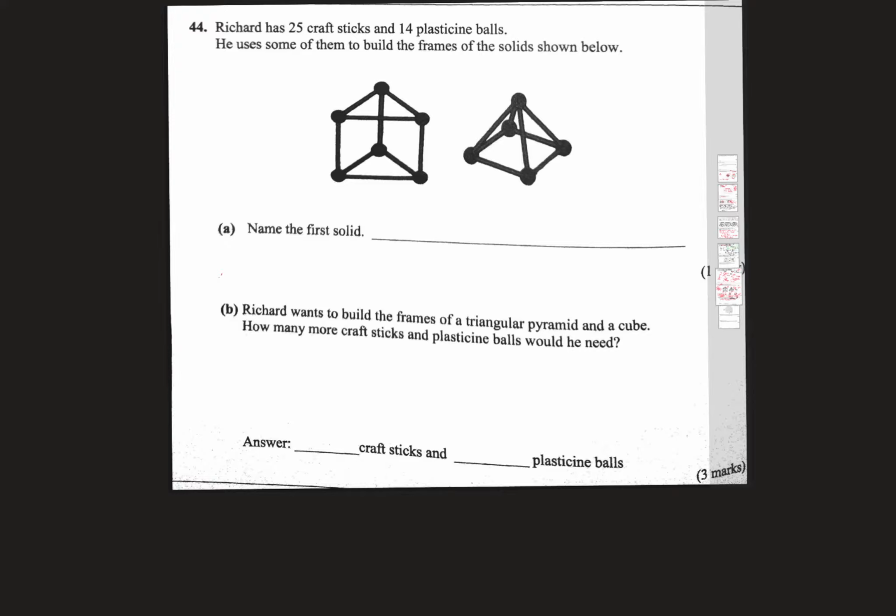And guys, I could tell you I know all about this. My first degree was in chemistry and management in UE, so we had to construct a lot of different chemical structures with these exact same items. So just picture yourself going with your mom or your dad or one of your relatives into Mohammed's bookstore and buying a whole set of craft sticks and a whole set of plasticine balls, and picture yourself actually making these exact shapes.